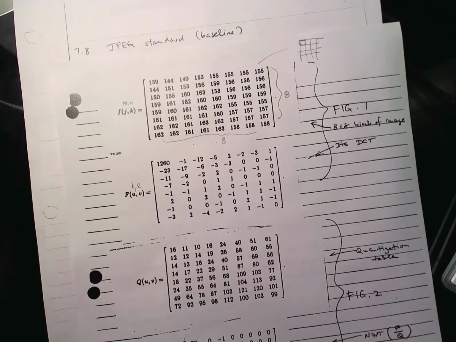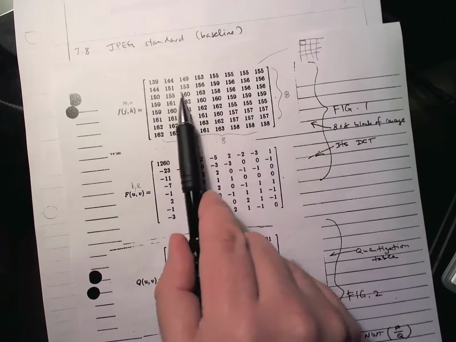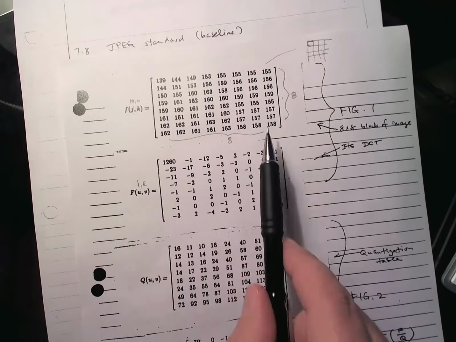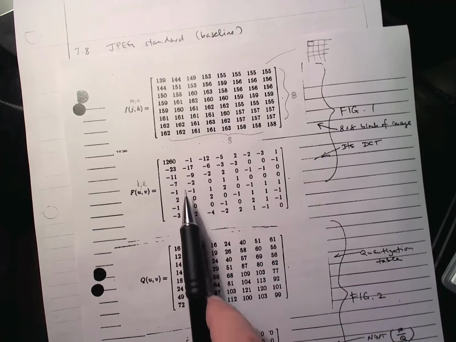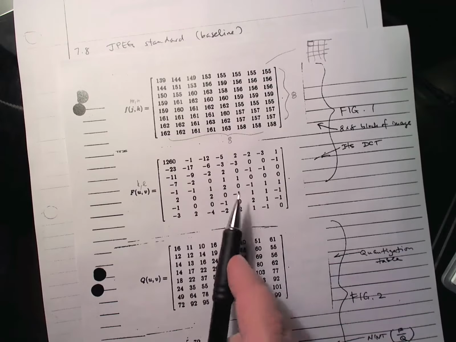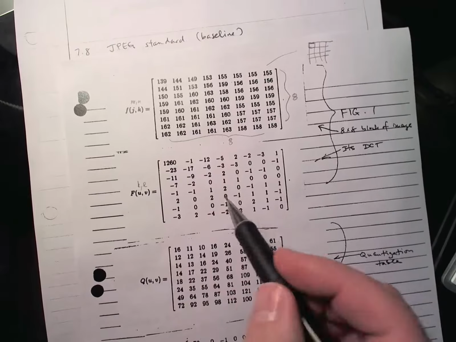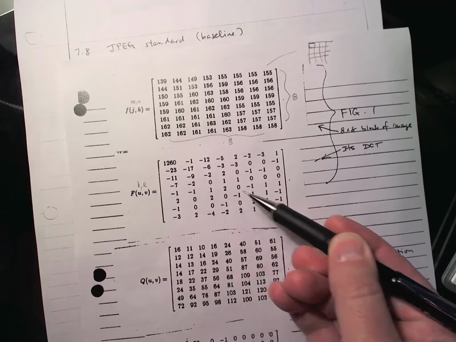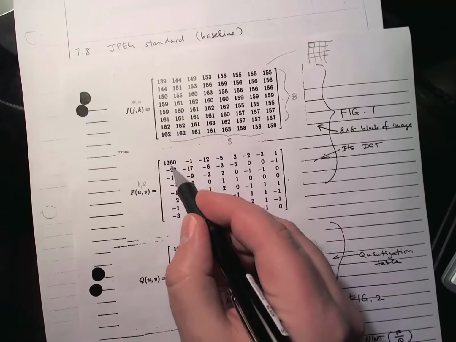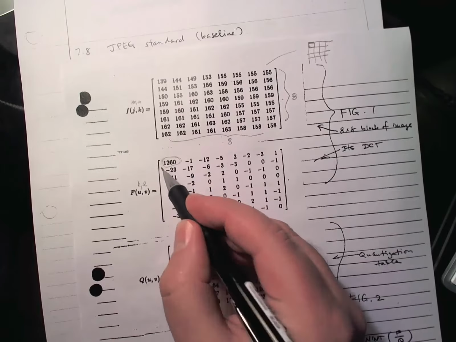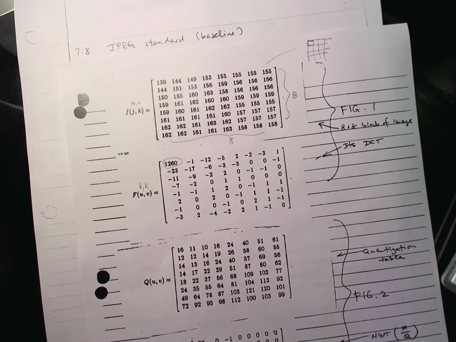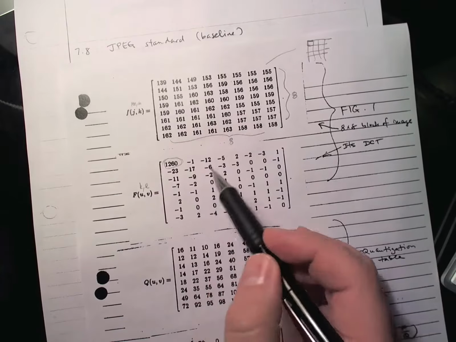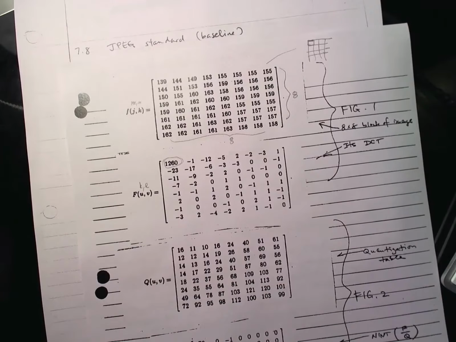Well, we can see here that the DCT did the same thing. You see how all of these are quite uniform. But now that's not the case. It's taken the information and pushed it toward the upper left corner here. So the DC now is a huge number. And the rest are very, very small numbers.